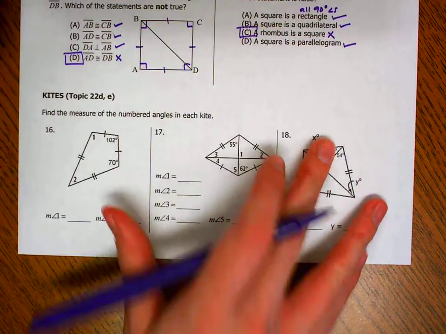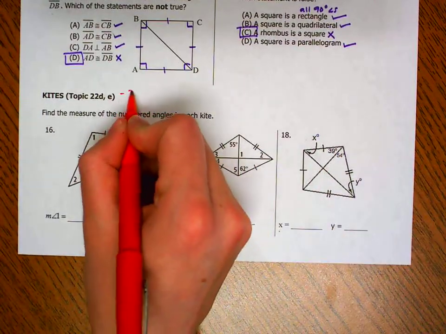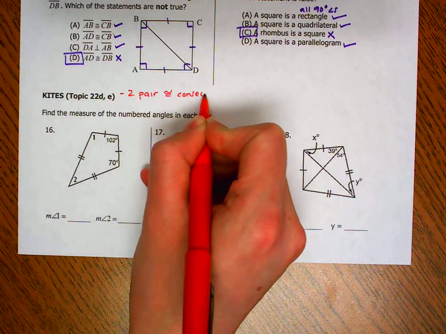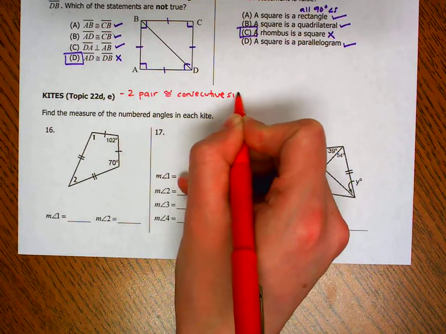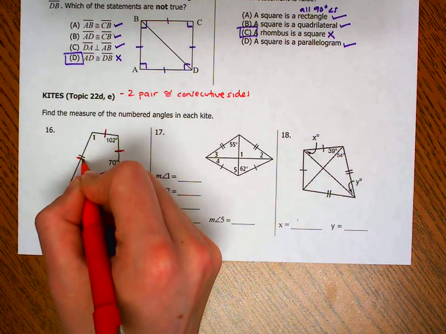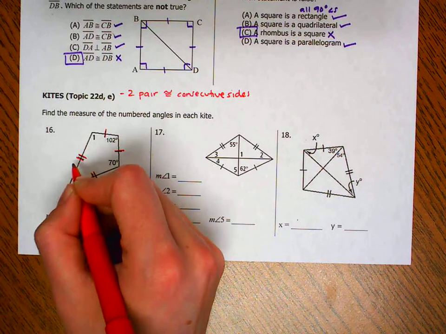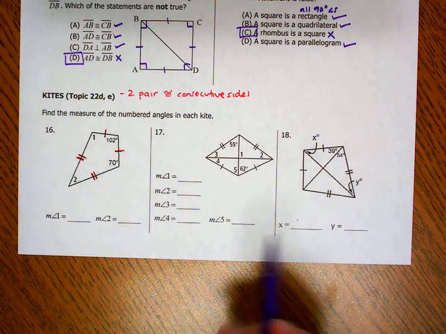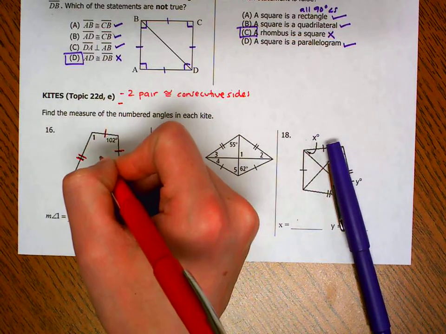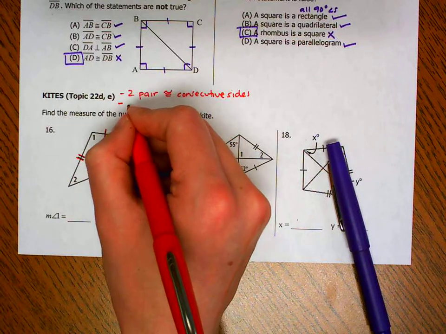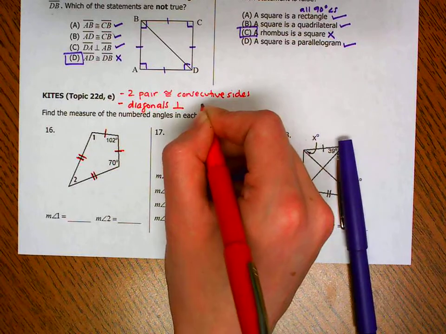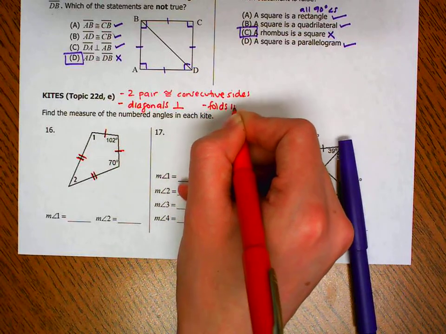Okay, now we have kites. We have a couple rules for kites. We have 2 pair of congruent consecutive sides. So for instance, if you look at 16, I have a pair of congruent consecutive sides that are next to each other. Here's another pair of congruent consecutive sides, 2 sides that are next to each other that are the same length. And then the other things we know is that diagonals are perpendicular. And it also folds in half.